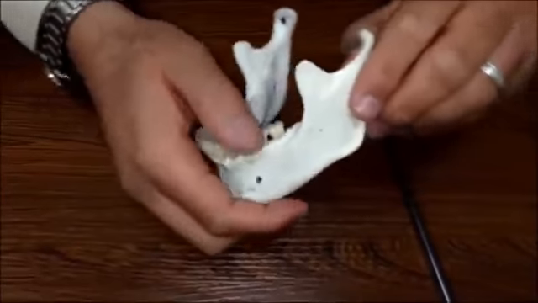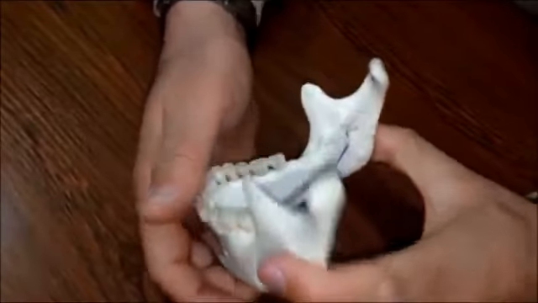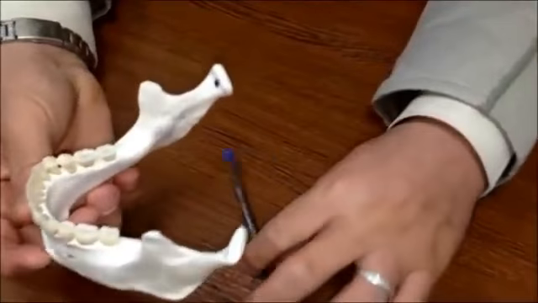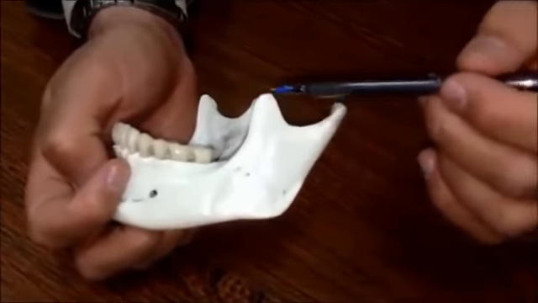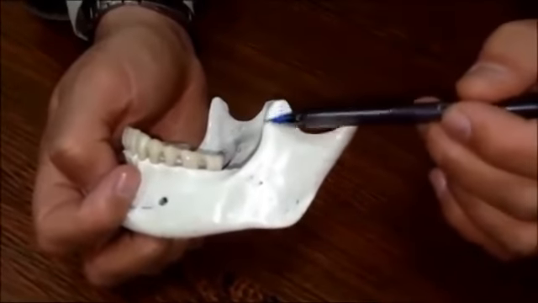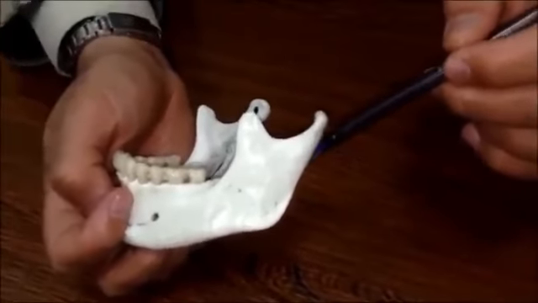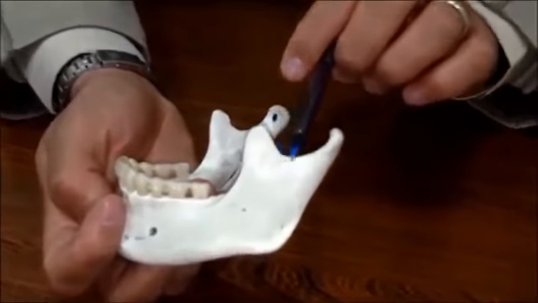As we all know, the mandible consists of two rami, and this part is called body. Each ramus has two processes. This is called coronoid process, and this one is called condyloid process. The two processes are separated from each other by mandibular notch.